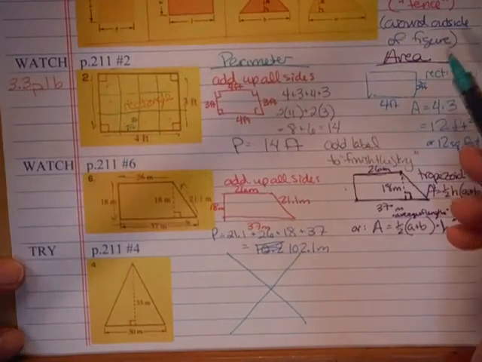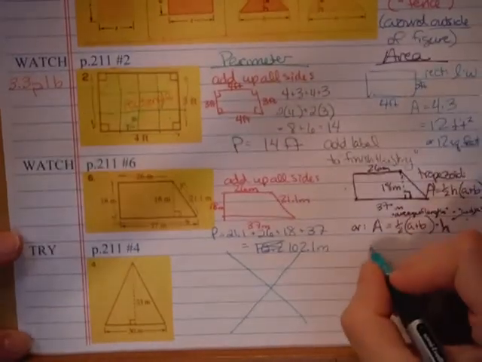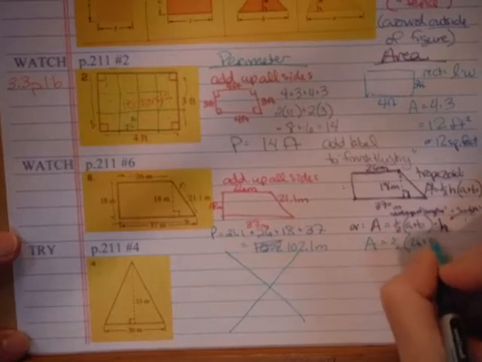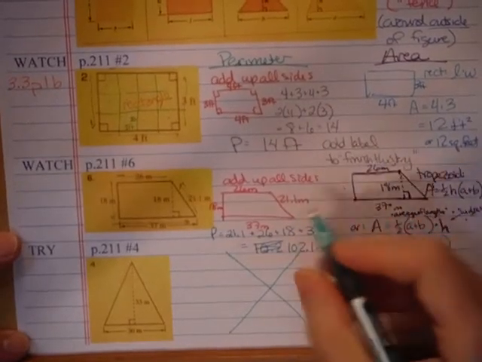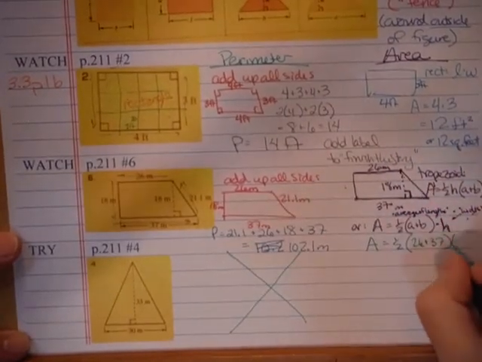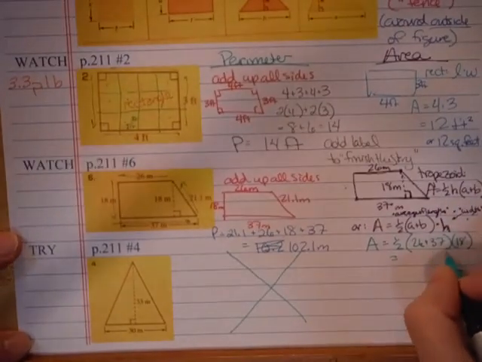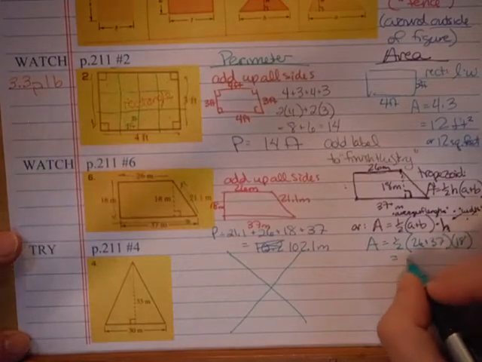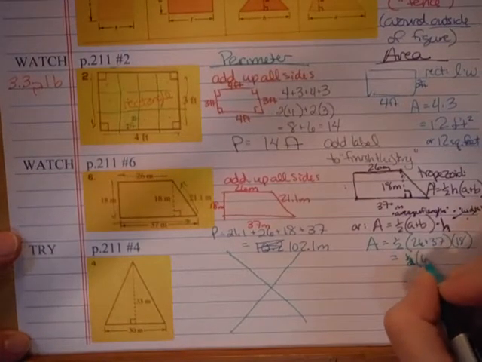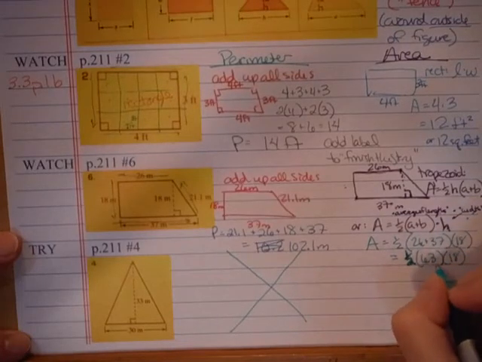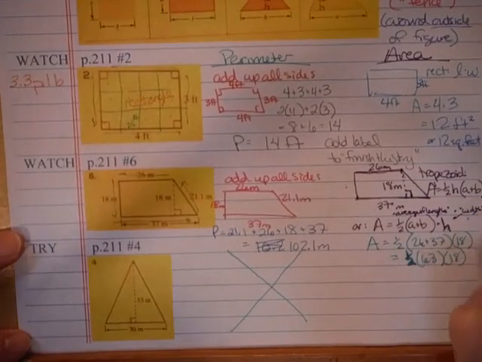Okay, so what do they give us here? This time it's going to be 1/2 times 26 plus 37 times our height, which is going to be the 18. And then order of operations, let's do what's inside the parentheses first. 26 plus 37 is going to be 63. And I can find half of that 63 if I want to right now. It will become a decimal, and then I'll multiply by 18.